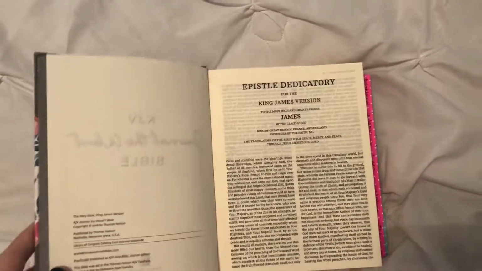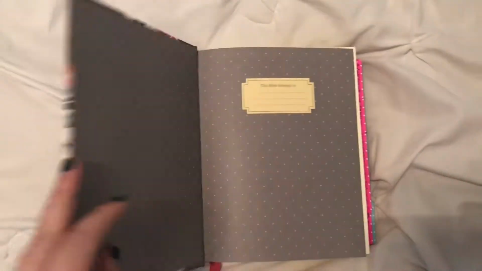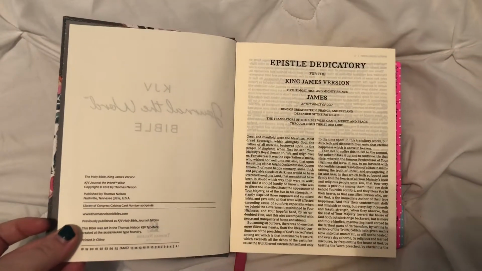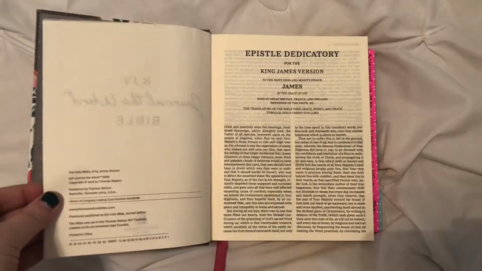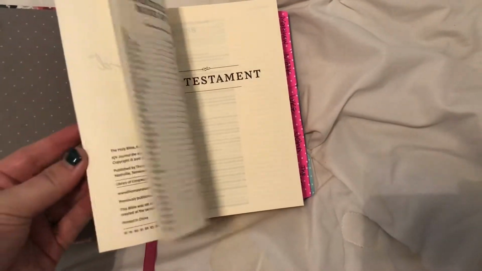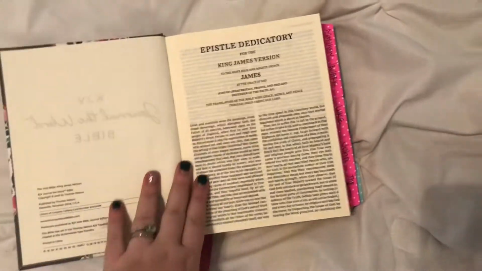So in the Holy Bible, this is the King James Version. It's from Thomas Nelson. I got it on Amazon. It's called Journal the Word Bible. Let me see if I can flip to it. Anyway, it's called Journal the Word Bible, and I will leave it linked down below.